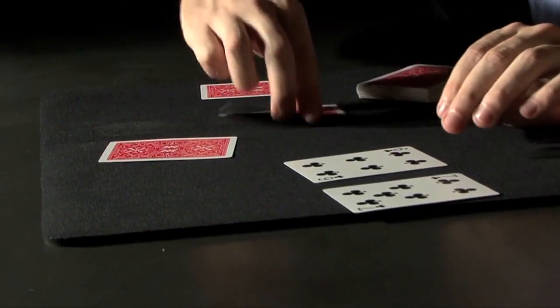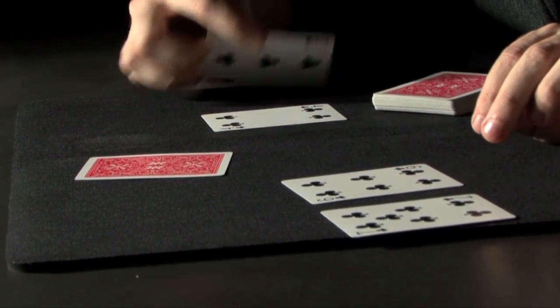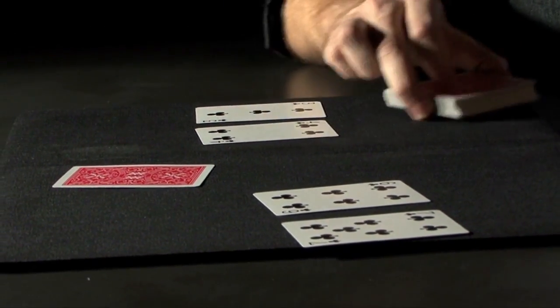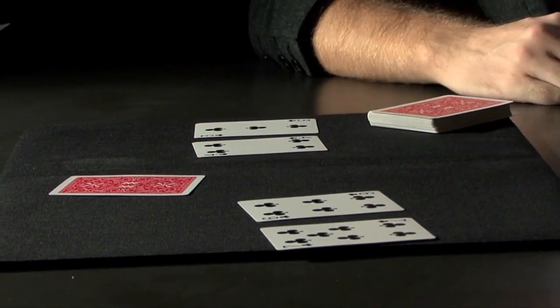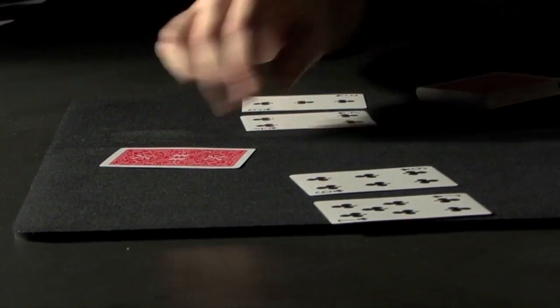Okay, so let's have a look here. So here we have the 7 of clubs, the 6 of clubs, 4 of clubs, and the 3 of clubs. Now, what would be the perfect card to make that the perfect poker hand to win a game? The 5 of clubs. Let's have a look. Very nice. No worries.